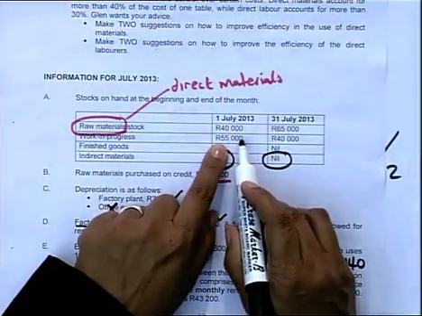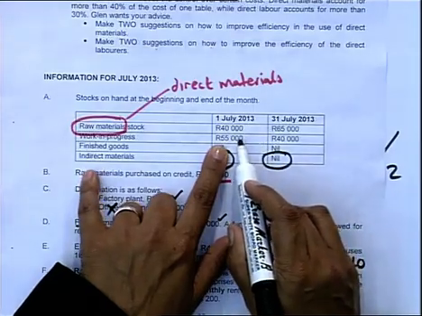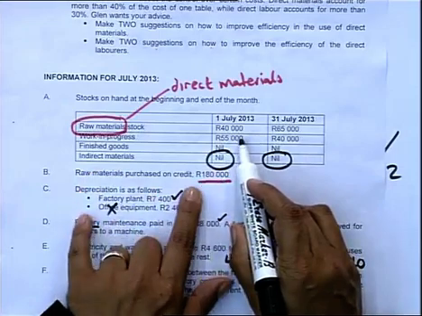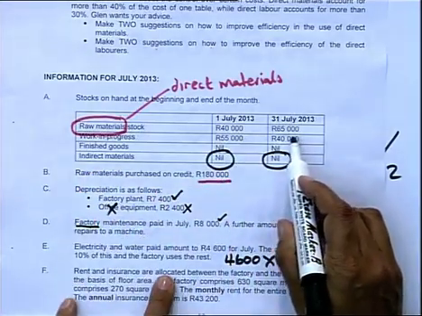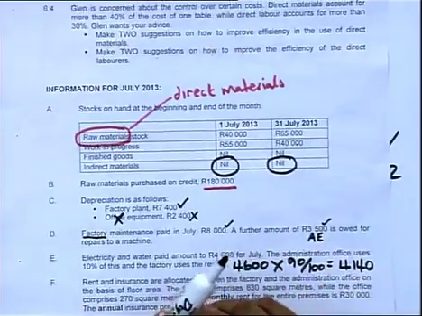They say at the beginning of the month you had 55,000 Rands worth of work in progress, unfinished tables, and at the end of the month, you had 40,000 Rands worth of work in progress. So you won't have to determine it, learners. In most cases, in fact, it will always be given to you. They'll always give you the opening balance for work in progress and the closing balance. And I'm hoping you're doing that because you want to work ahead.